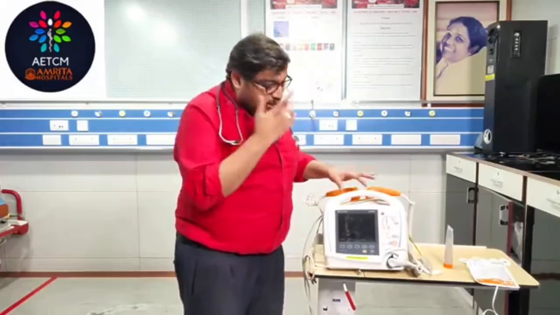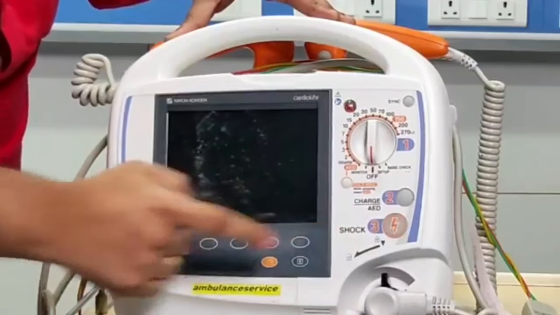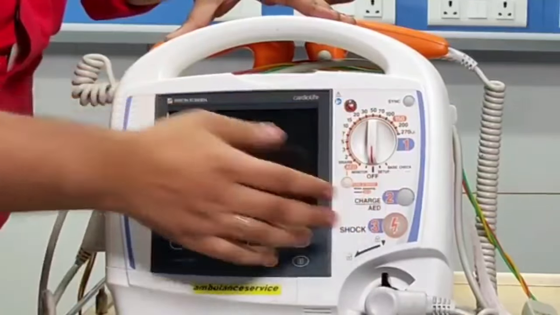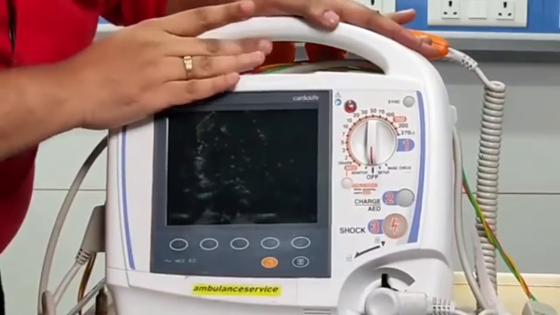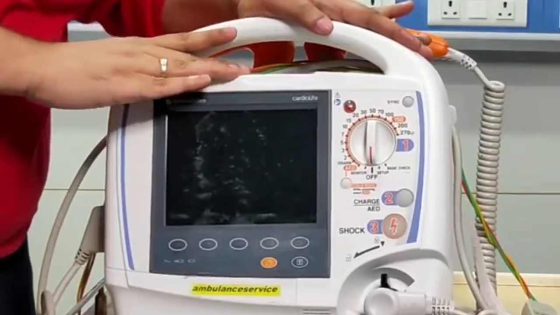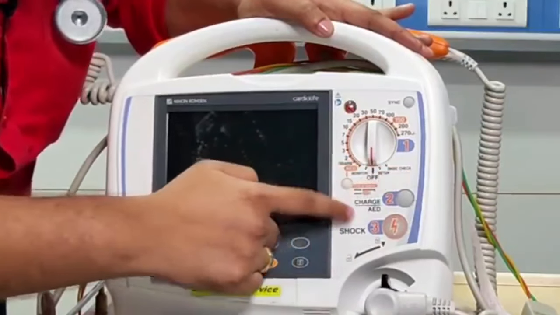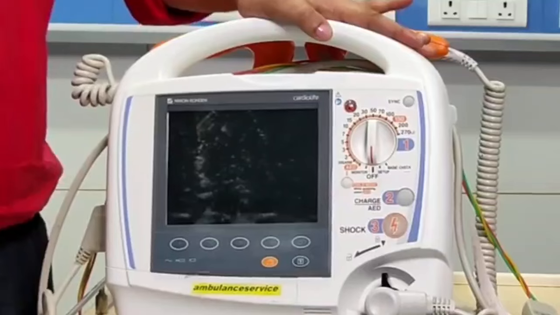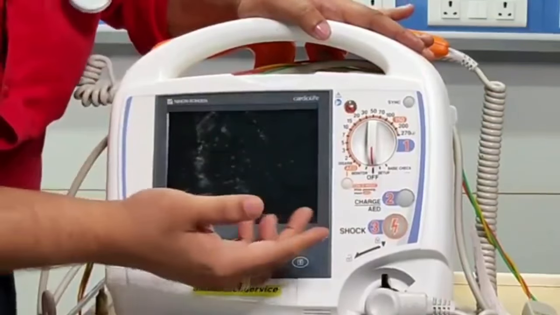I'll quickly see what the parts of a defibrillator are. You will have a monitor screen like this, and you will have an energy selection button. As I told, this is a Nihon Kohden one, and this has an inbuilt AED mode, that is automated external defibrillator mode, as well as a pacing mode available in this defibrillator. So these are the parts of a defibrillator.